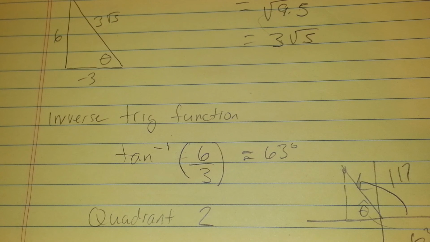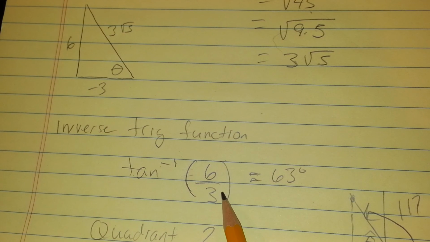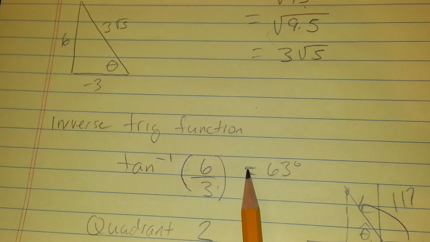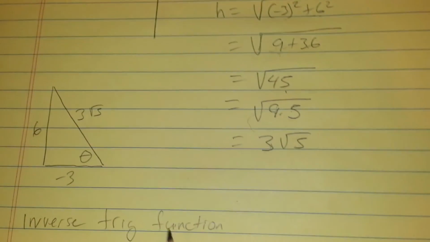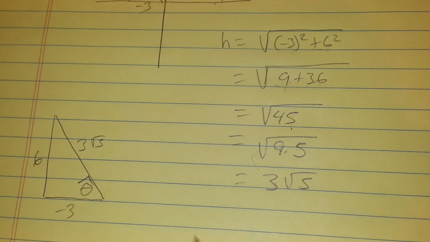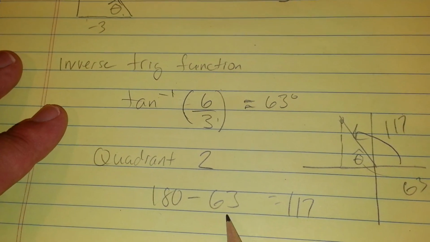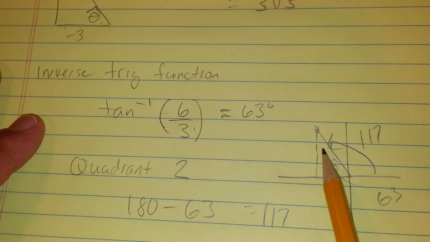I can do an inverse trig function. Let's say tangent is opposite over adjacent, 6 over 3. It's about 63 degrees. So that, my friends, is my reference angle. If that's 63 degrees, I'm in quadrant 2. It would be 180 minus that, which is about 117 degrees for this angle.